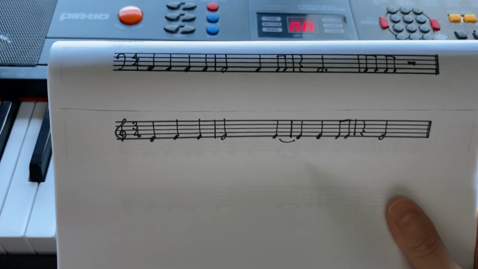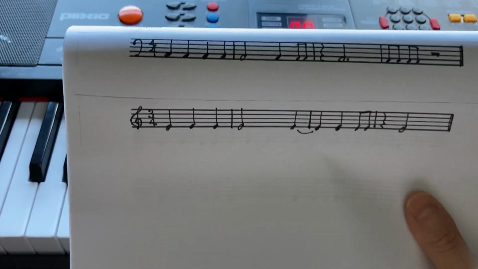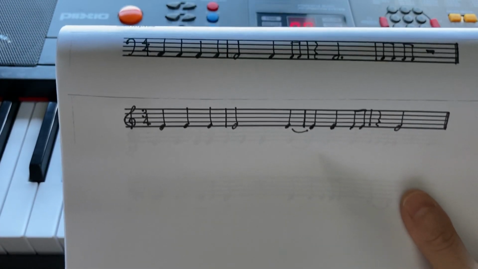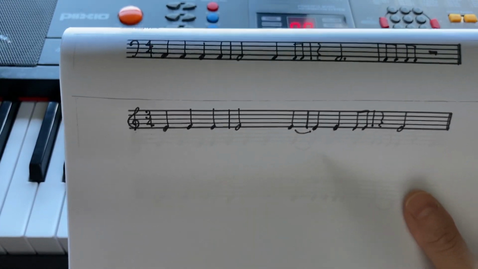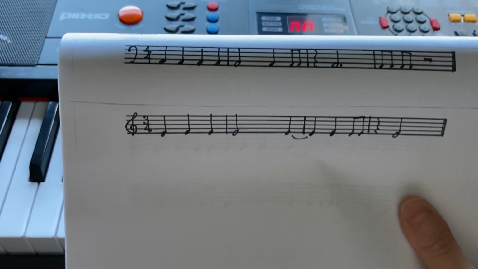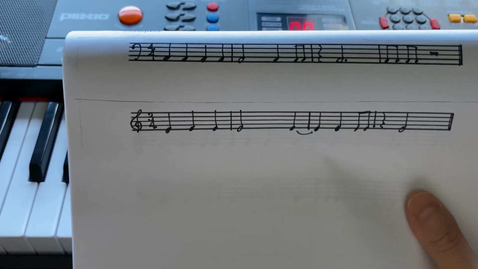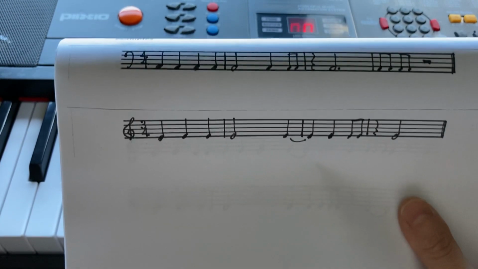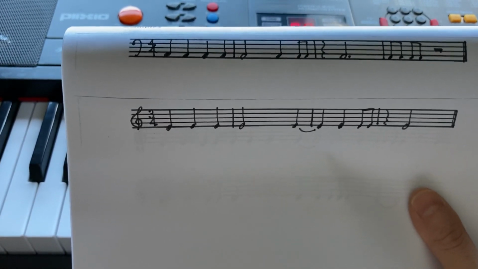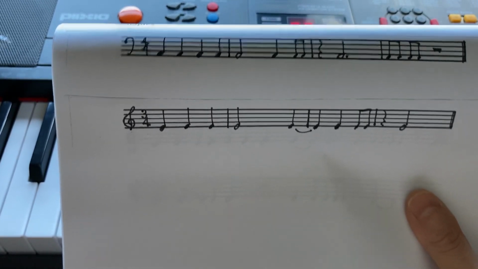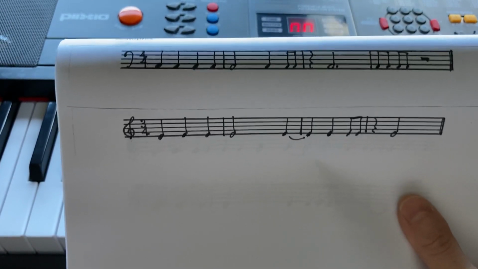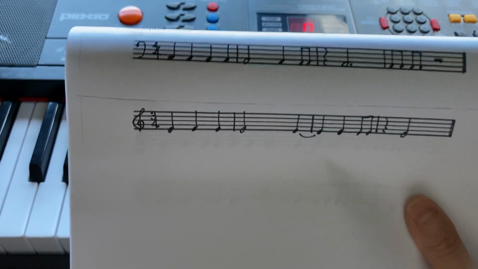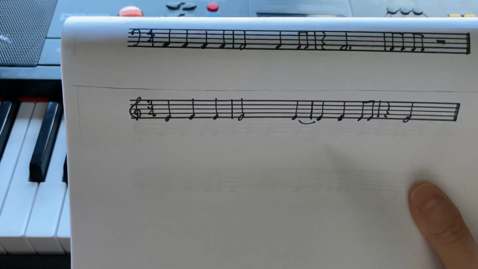So 1 2 3 1 2 3 is how this little phrase should feel. So just by counting 1 2 3 1 2 3 versus 1 2 3 4 1 2 3 4, I think you get some feel that 4-4 and 3-4 flow very differently.